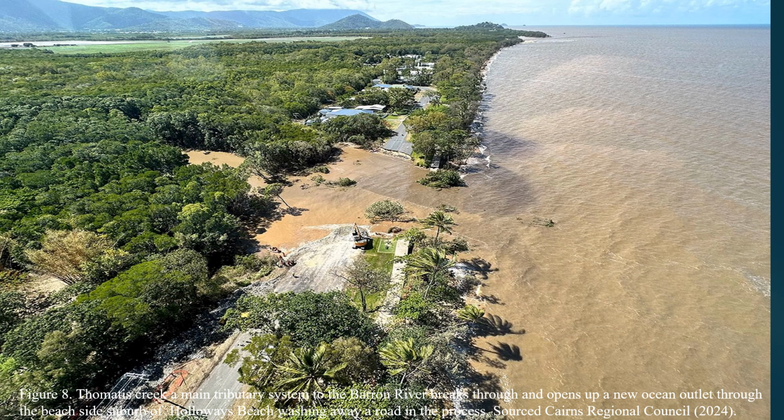The Cairns suburbs of Machans Beach and Holloways Beach were especially badly impacted by the flooding of the Barron River, with many properties, roads and public areas damaged or destroyed, with residents having to be evacuated.